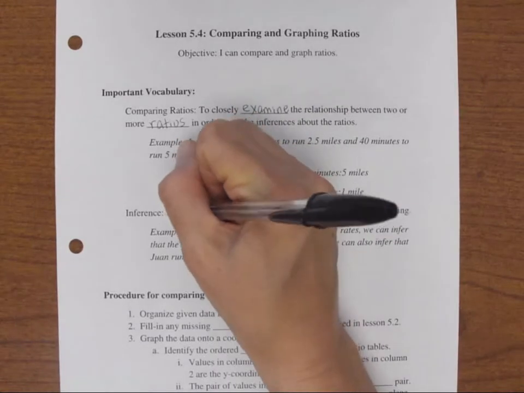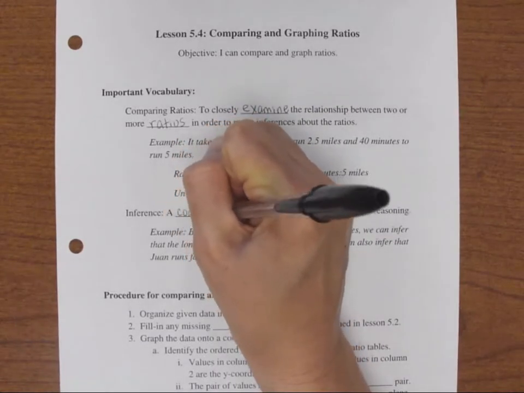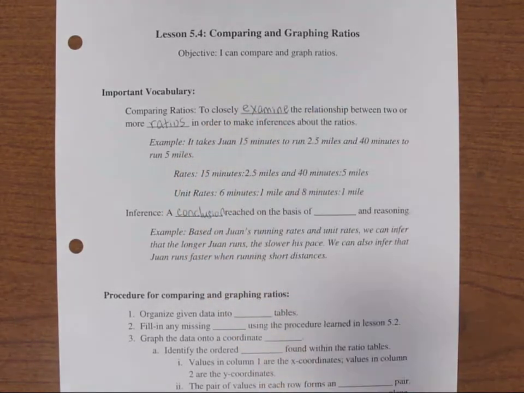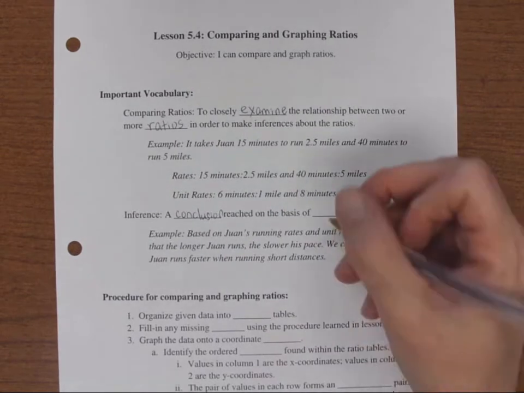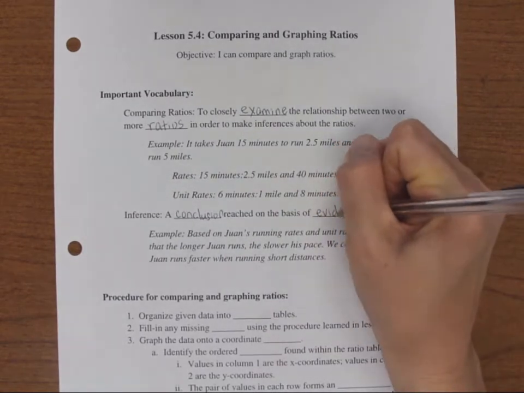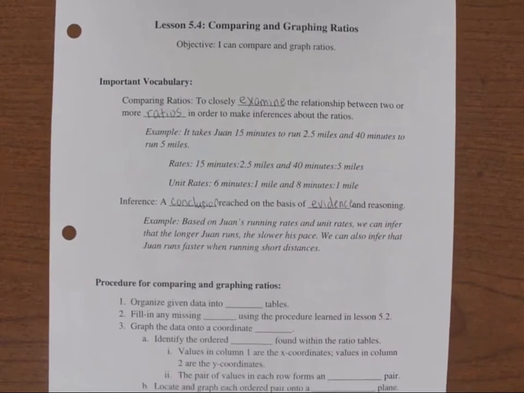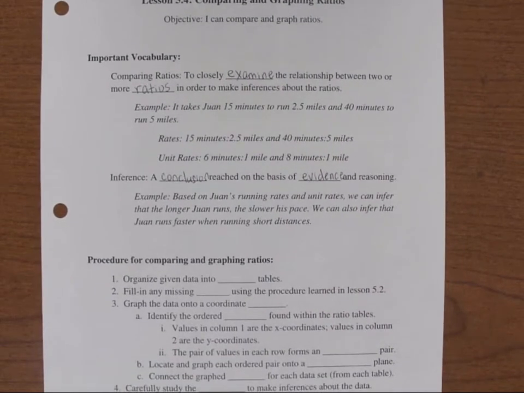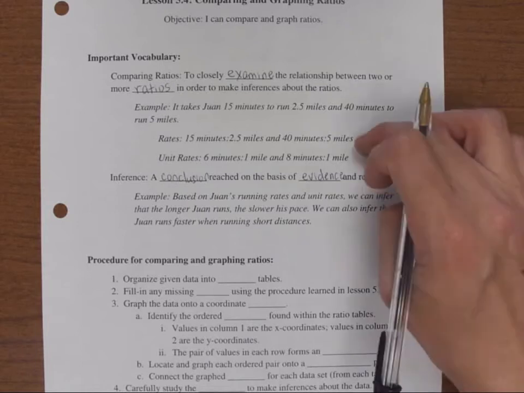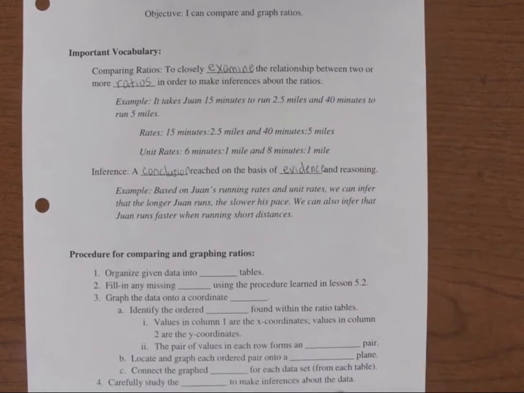Inference, a conclusion reached on the basis of evidence and reasoning. Example, based on one's running rates and unit rates, we can infer that the longer one runs, the slower his pace. We can also infer that one runs faster when running short distances based on this evidence. We have the facts right there.